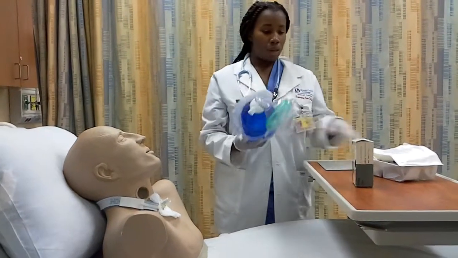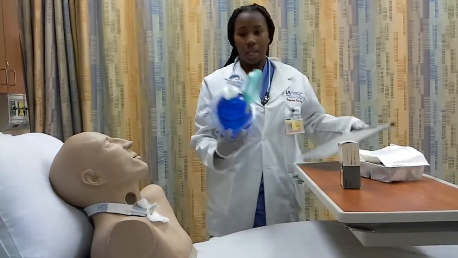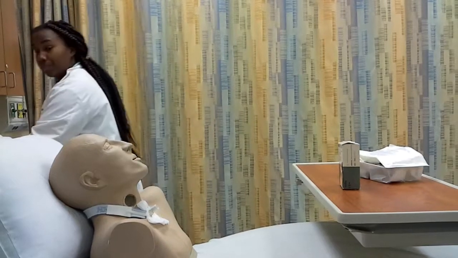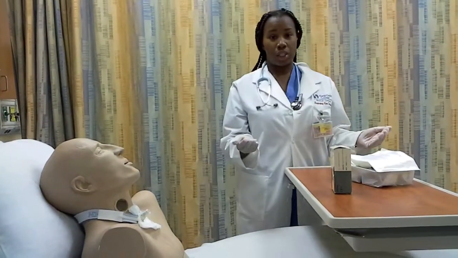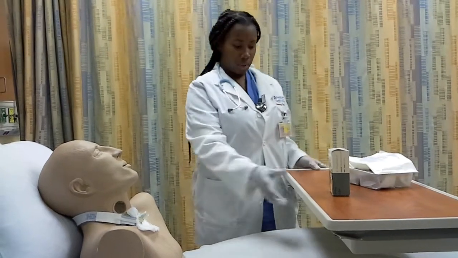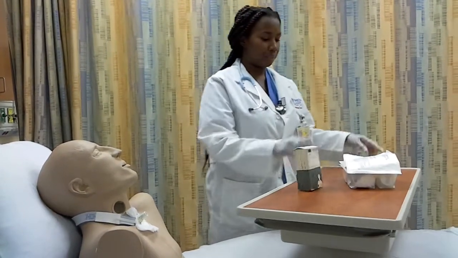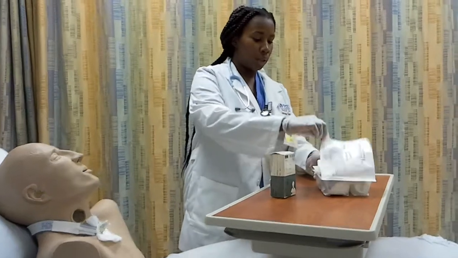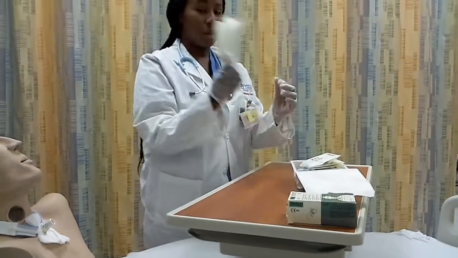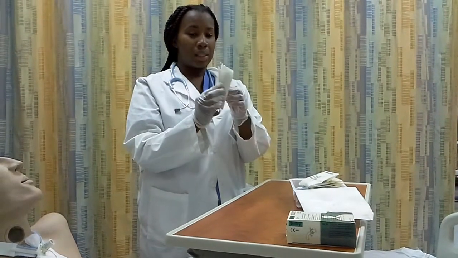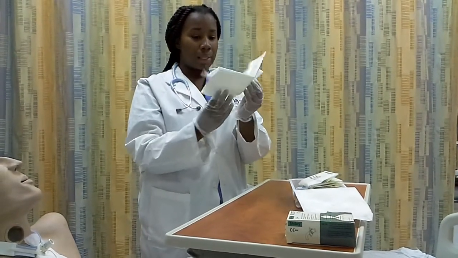So I've done that, so now I'm going to put this out of the way. That way I can create my sterile field, so I can make sure I'm doing a sterile procedure while I'm doing trach care. So I'm opening the box. And this is the padding. The padding, the side that I touch, I'm going to place that side down.